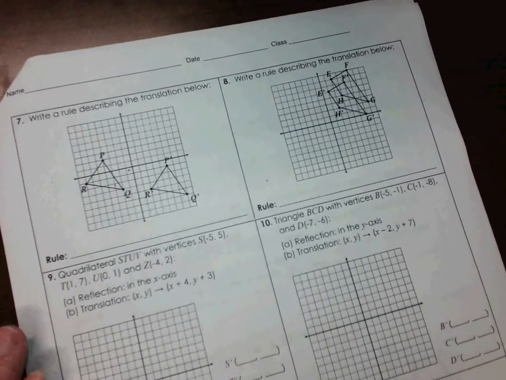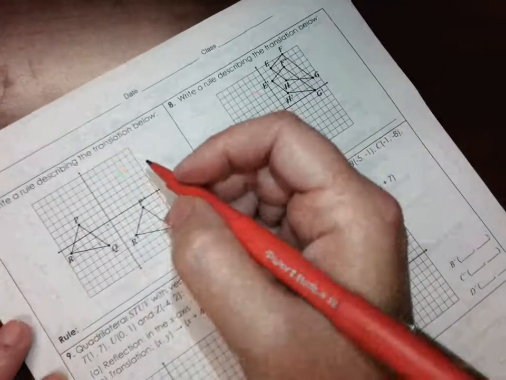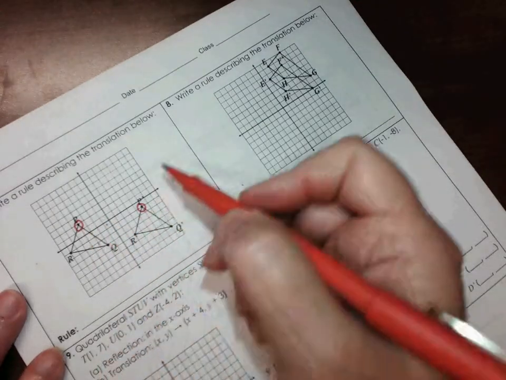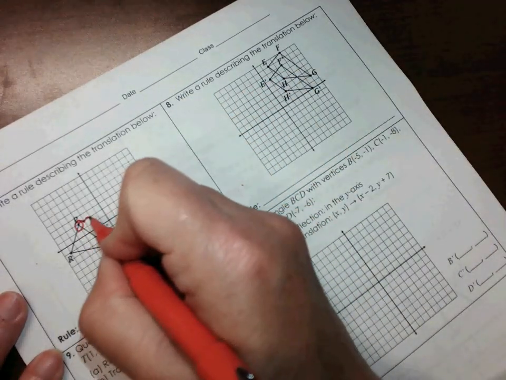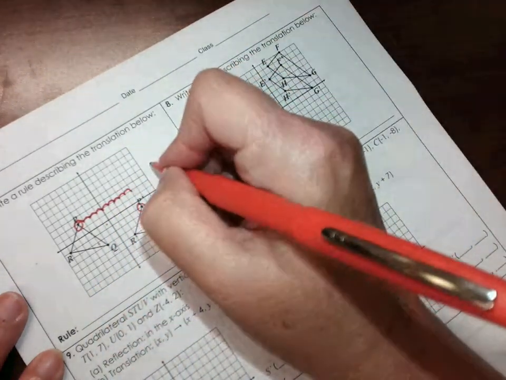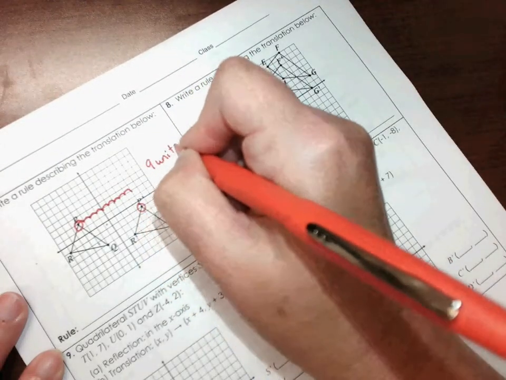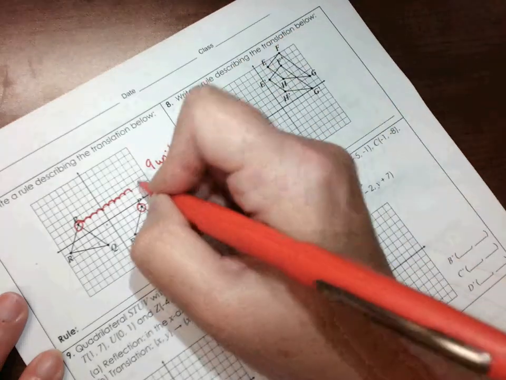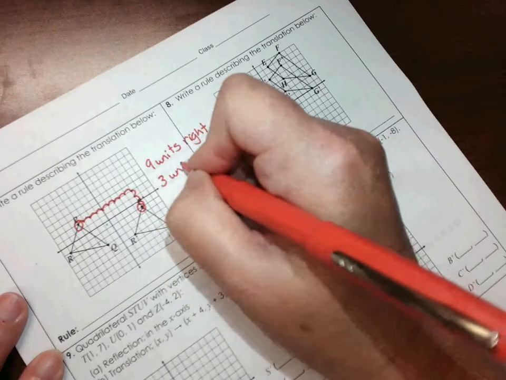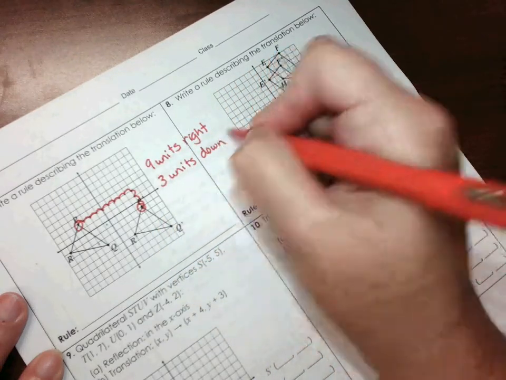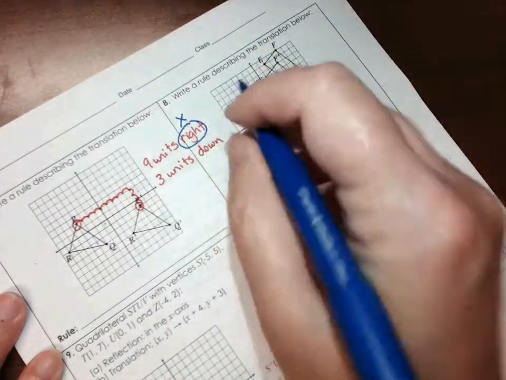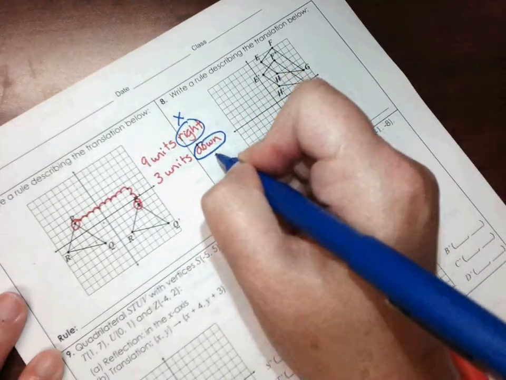Write a rule. So yes, what we've got to do is we've got to figure out how we're getting from point to corresponding point. And if I go from P to P prime, I have to go 1, 2, 3, 4, 5, 6, 7, 8, 9 units right. And then I've got to go 1, 2, 3 units down. Okay, remember right is the x-axis and down is the y-axis.